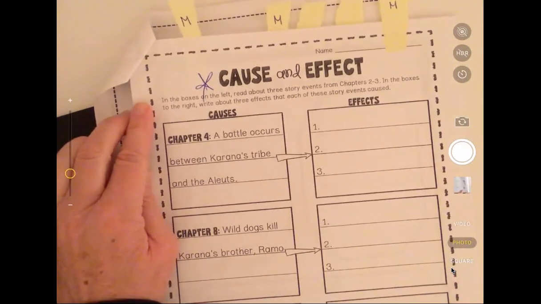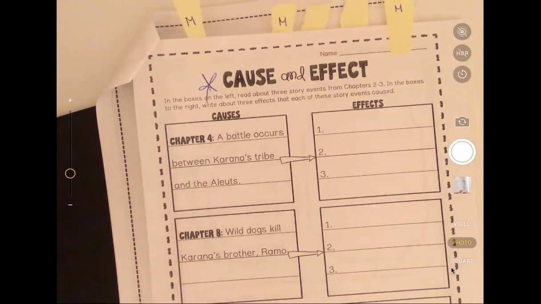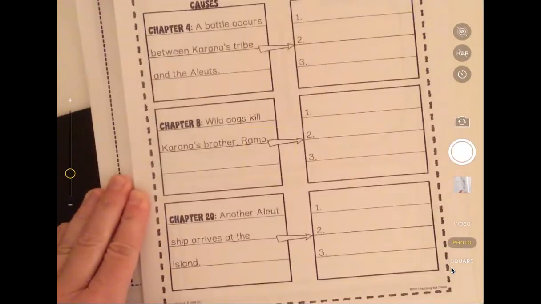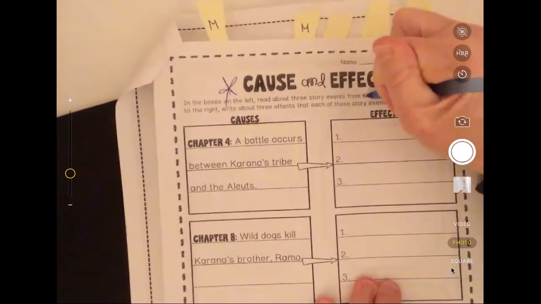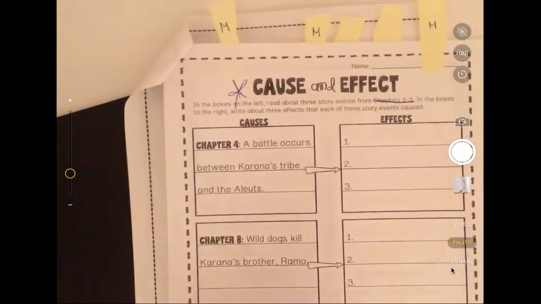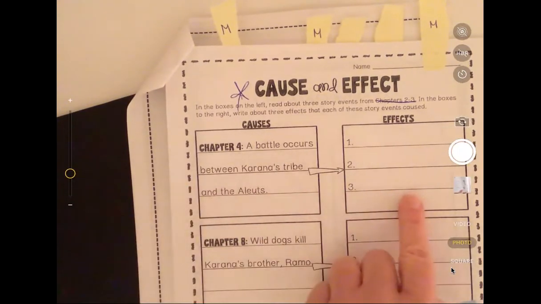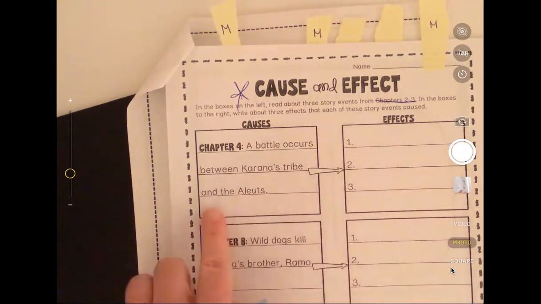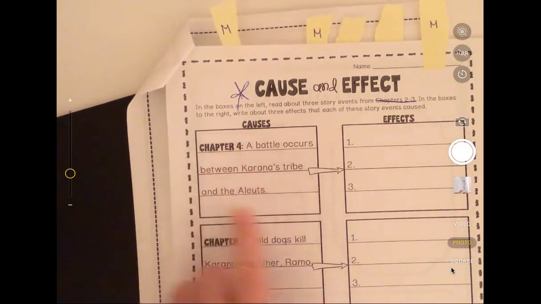In the directions, it says in the boxes on the left, read about 3 story events. I'm not sure why it says chapters 2 and 3. It's clearly not. It's chapter 4, 8, and 20. So please ignore this part. In fact, I'm going to cross this out. You're basically going to be reading the causes that have already been written for you. And in the boxes on the right, you're going to write 3 effects because of the thing that happened on the left. A cause is something that happened.